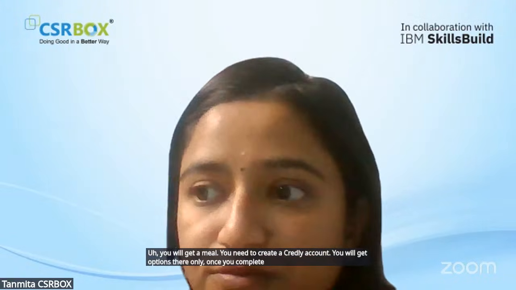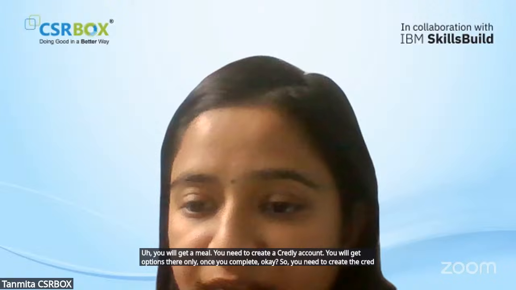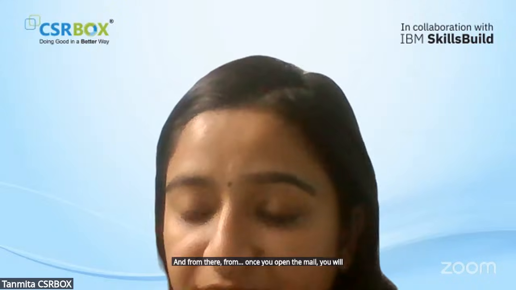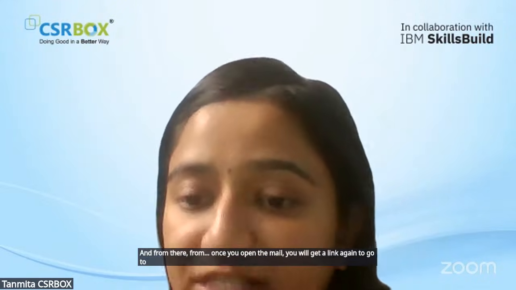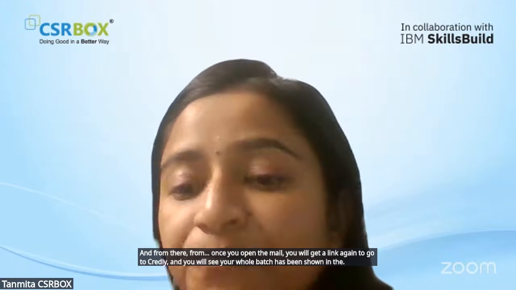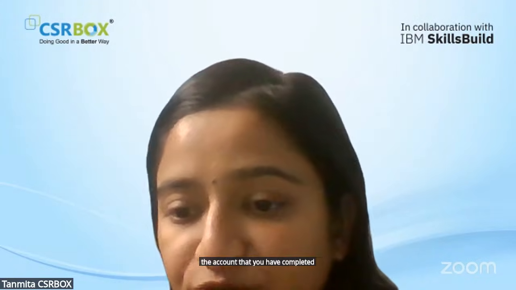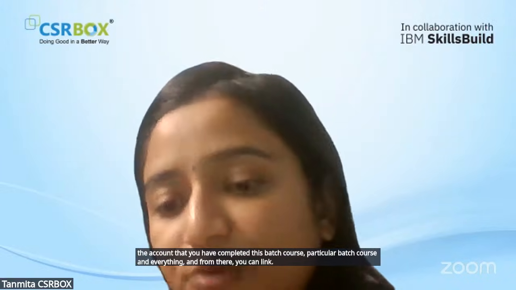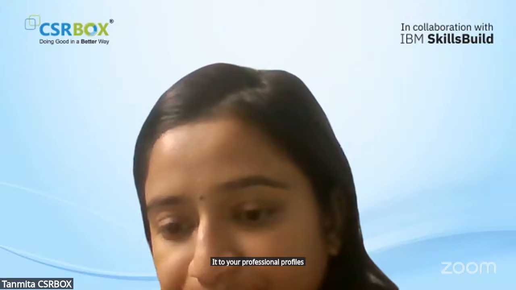You create the Credly account by clicking on the option, then you will get a mail, and from there you get a link to go to Credly, and you will see your whole batch shown in the Credly account, that you have completed this particular course. From there you can link it to your professional profiles and claim it.